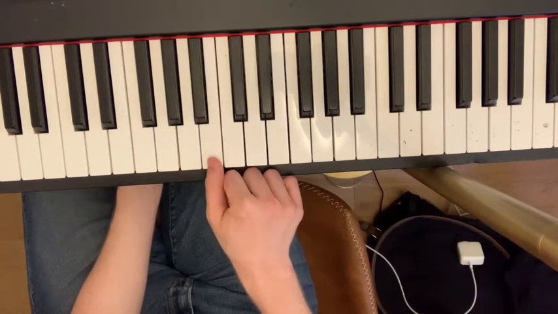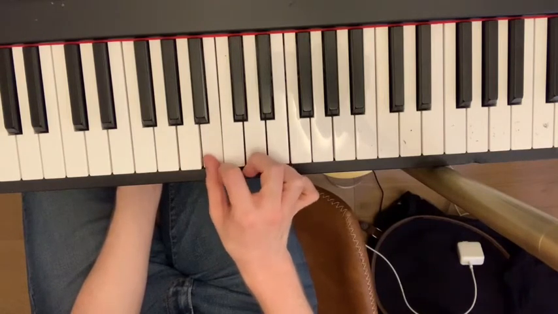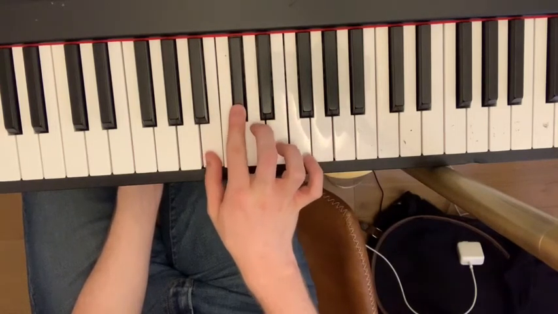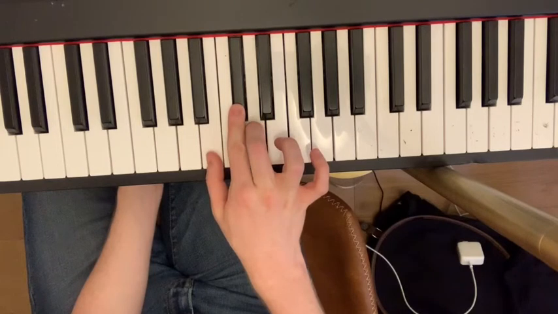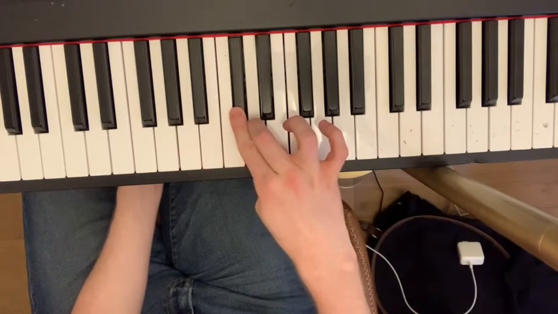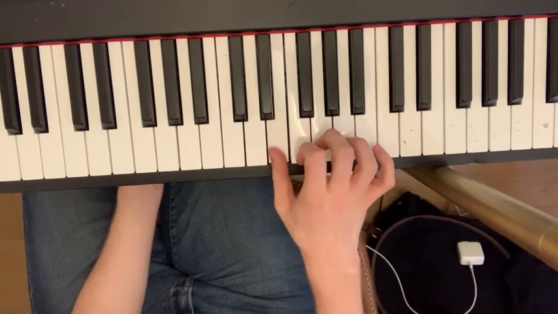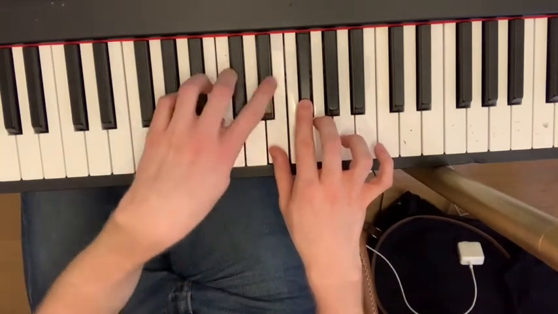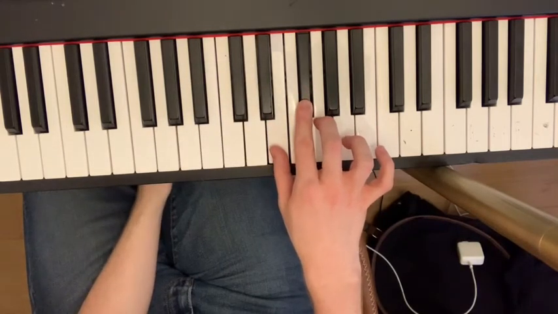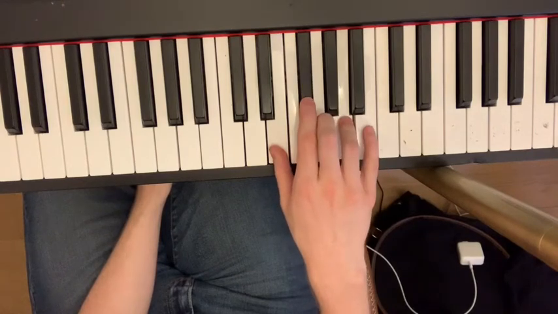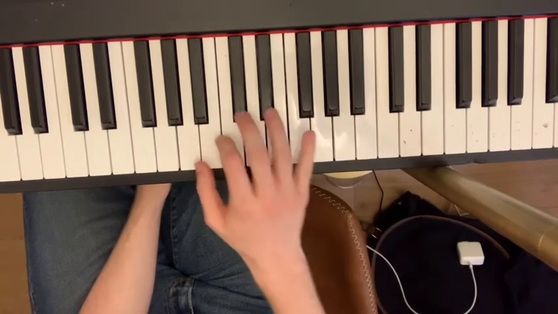So for B minor, it'll be B, and then we do a whole step, which goes to C sharp, just like we were talking about. Then we do our half step, which goes to D. Then we go whole step, which goes to E. Then whole step again, which goes to F sharp, like we were talking about, having F sharp and C sharp. Then we do our half step, which goes to G. Then we do our last 2 whole steps, which goes to A and then B. So all together it is.